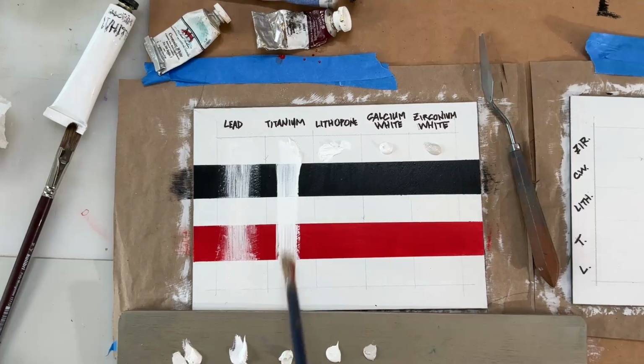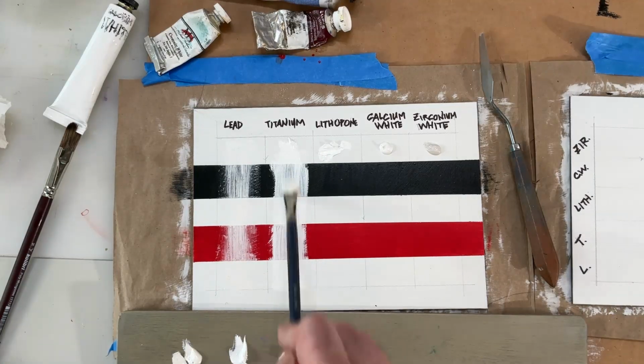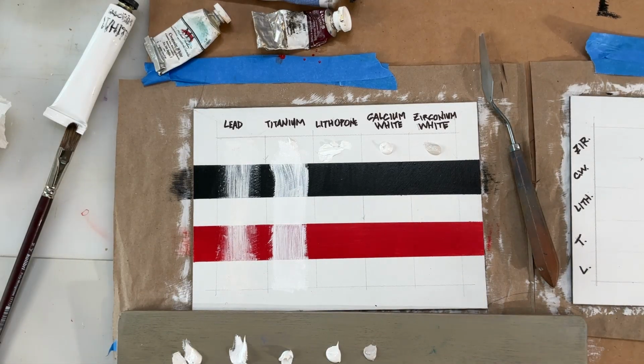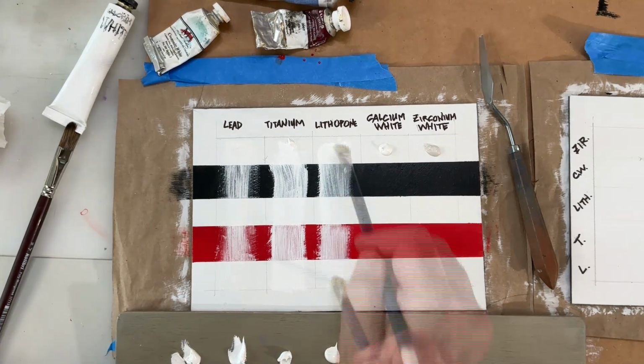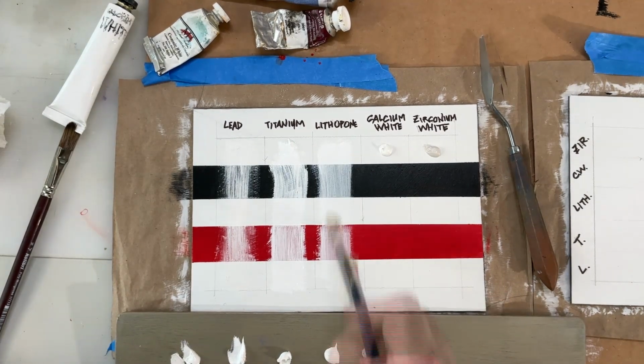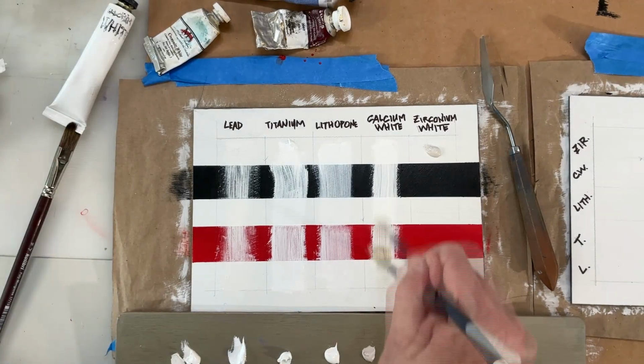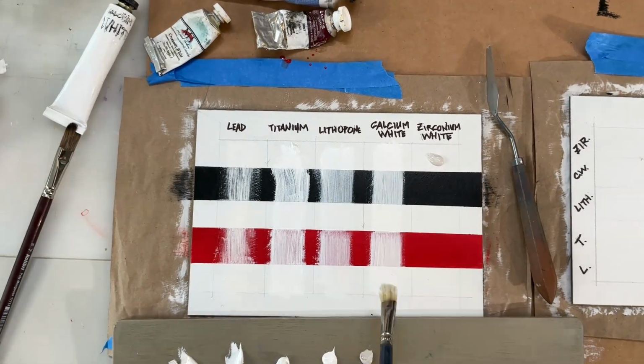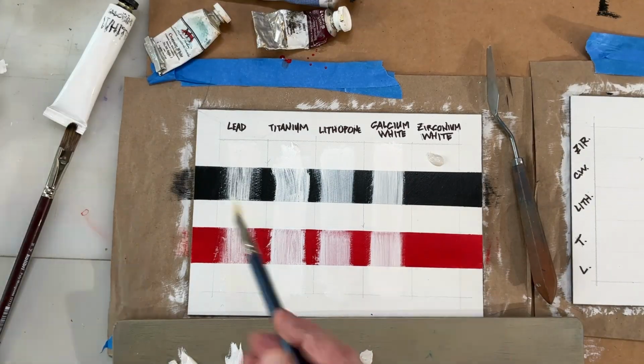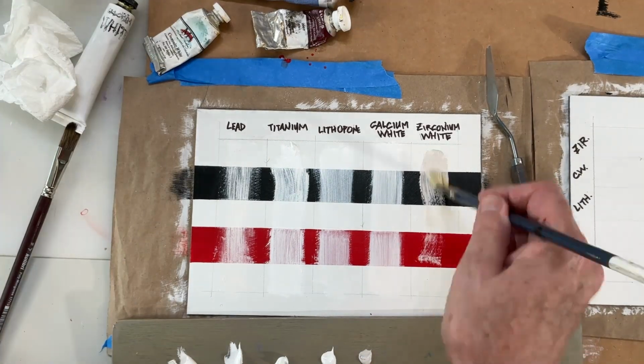Okay, so here's the first comparison chart between all the different whites that I tested. Starting on the left: lead, then titanium, lithopone, calcium, and zirconium. Calcium white and zirconium white I handmade just for this video. So as you can see, the titanium is the most opaque, the straight titanium, and the lead, lithopone, and zirconium white are fairly translucent. Actually, the zirconium white is not fully white.